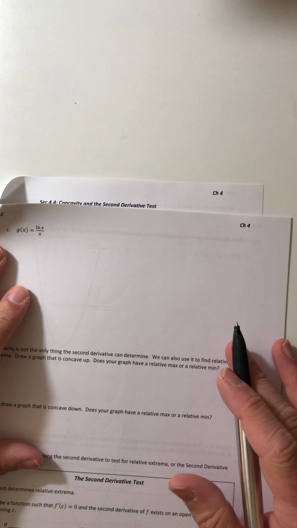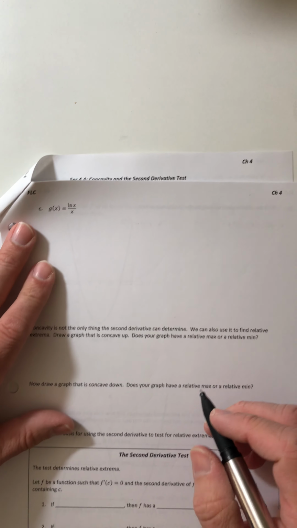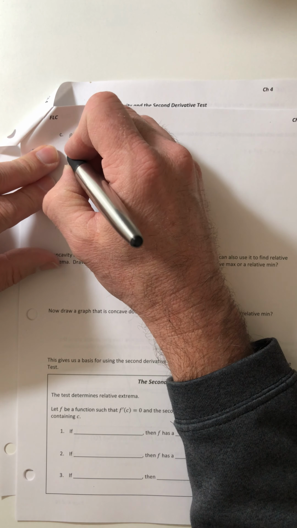Let's go ahead and try example C, just to make it a little bit more of a challenge. So still we need the second derivative.